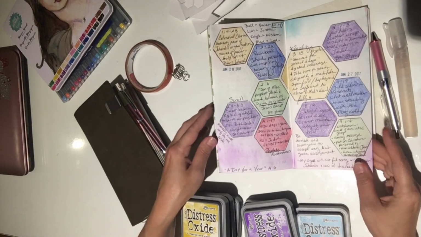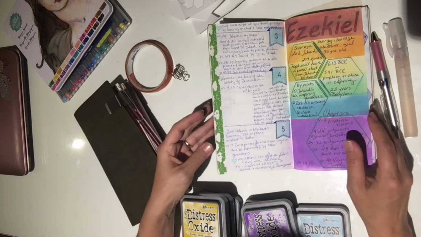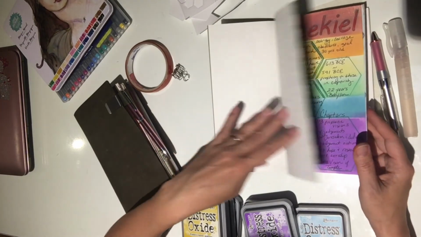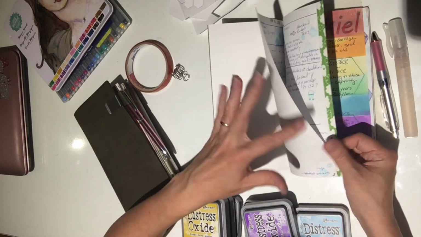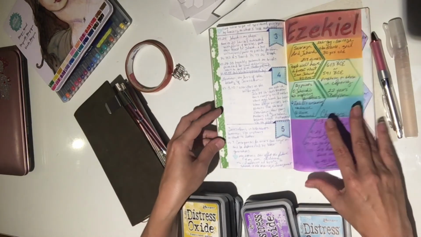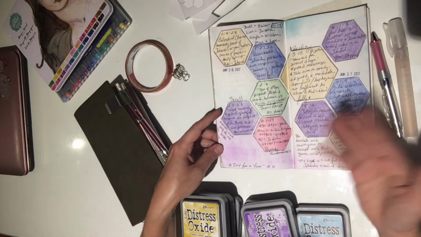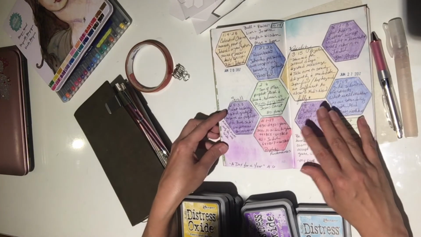So I'm really enjoying this format. It's been a nice way to actually document what I've been reading. I've always had some type of handwritten journal, but I really like this way because it's very colorful and keeps me engaged, and also at the same time tracks what I have read. So I really like that.